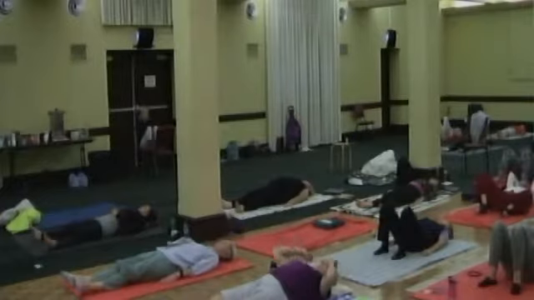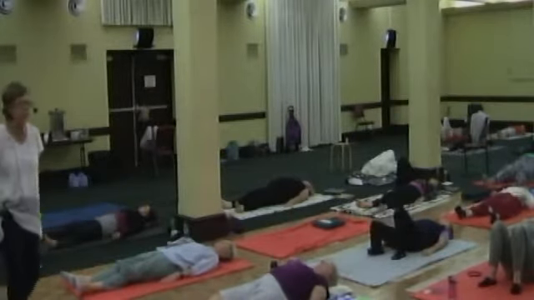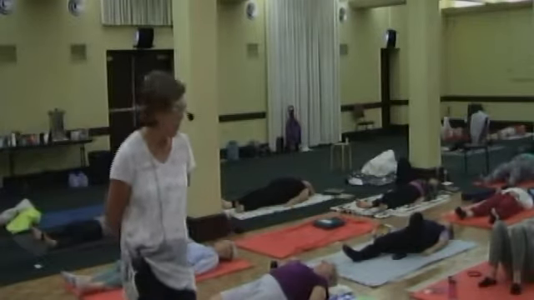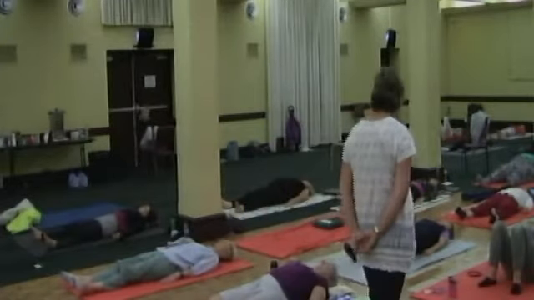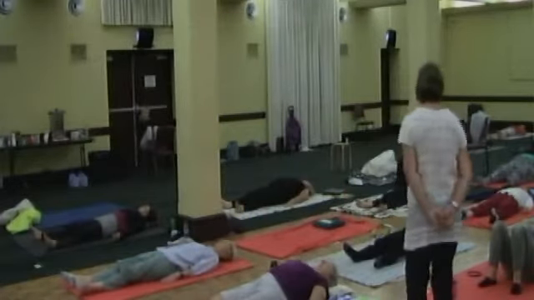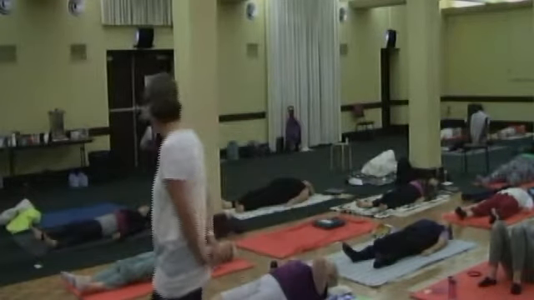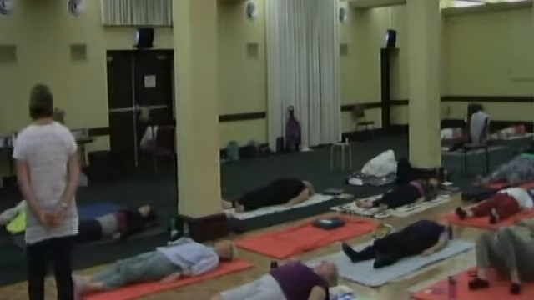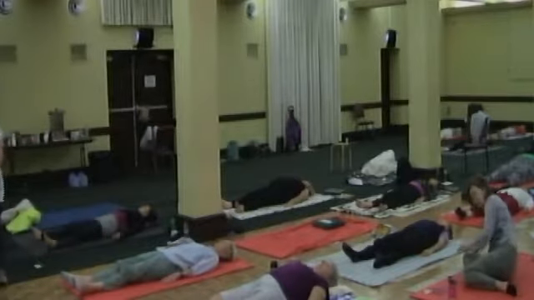And just check how you're sensing yourself now. How clearly is the back of your chest coming into focus, your shoulder blades. The back of your head, the back of your chest, the back of your pelvis.